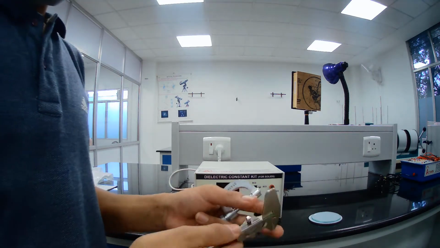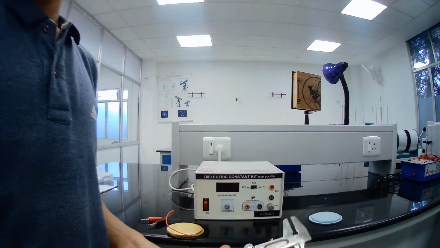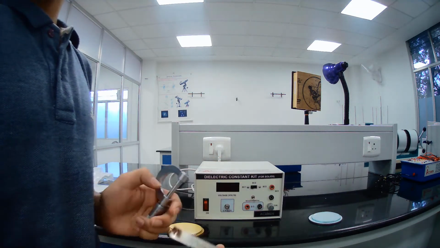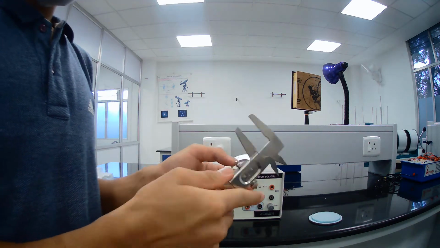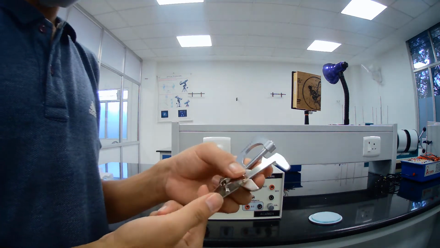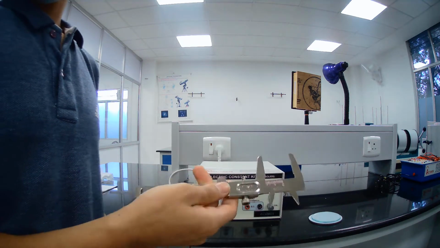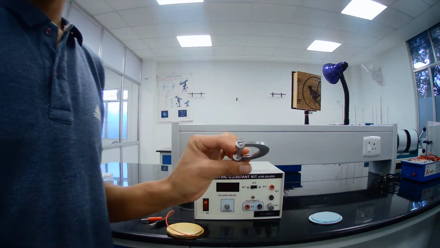And I forgot to mention earlier in the apparatus, the vernier calipers and the screw gauge. These two we also need for this experiment, so you can add them to the apparatus. This is the vernier calipers and screw gauge.